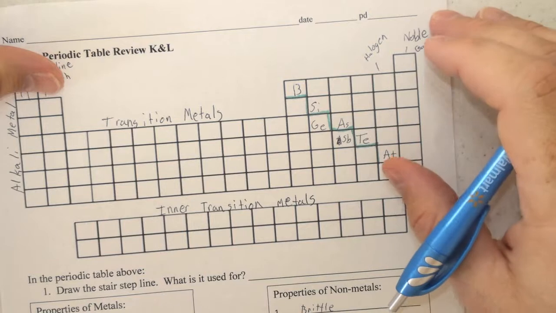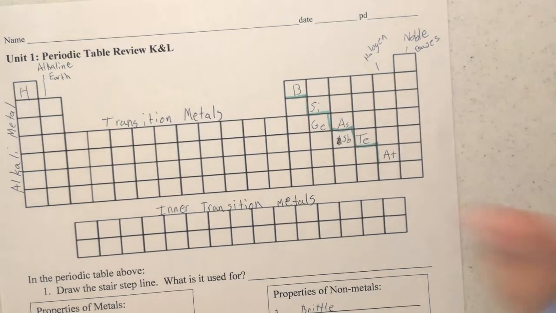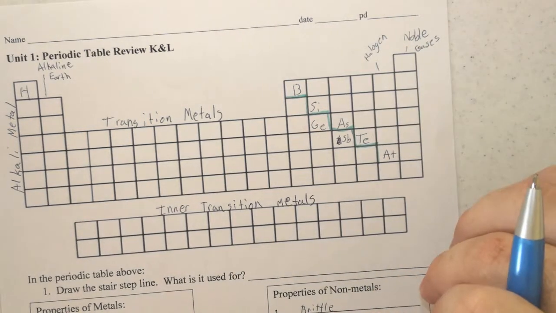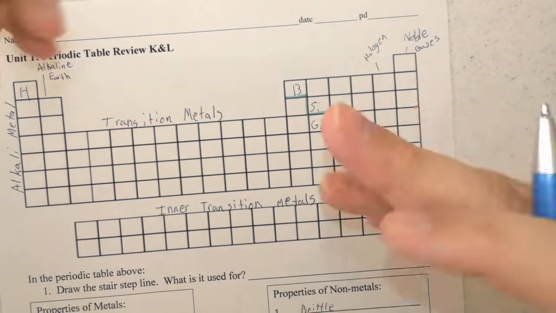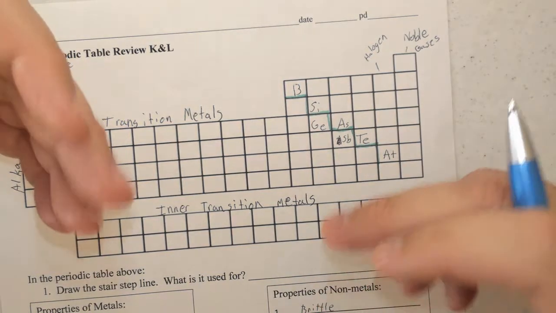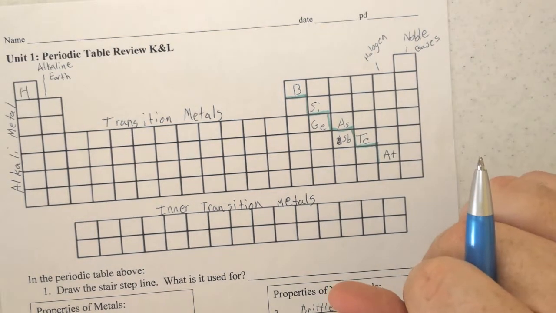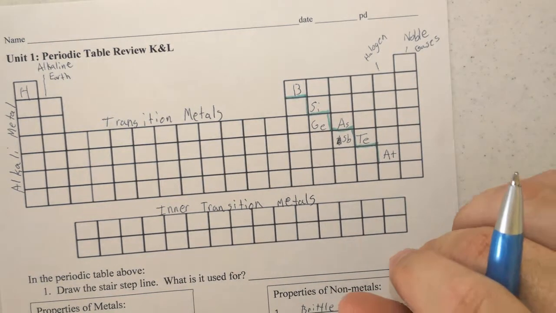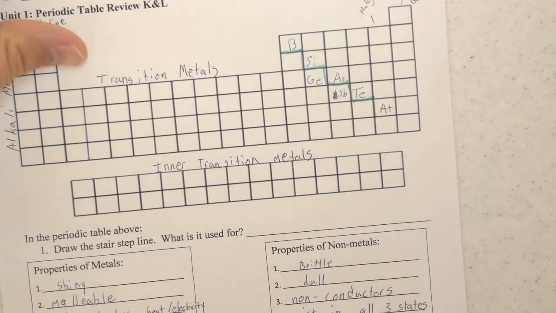Also, a good habit is if you actually memorize the first 18, that'll help a lot. Not that you have to, you'll always be given a periodic table, but that'll just help speed things up if you can memorize the first 18. And we're going to be spending a lot of time throughout the year coming back to the periodic table, talking about its structure and stuff. Okay, moving on.